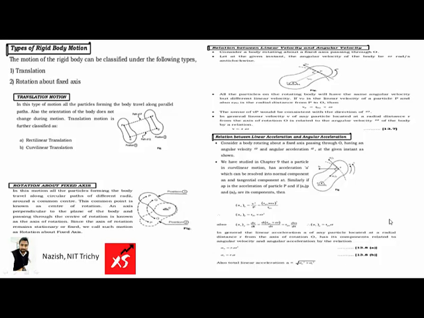Here we won't be using the terms linear velocity or linear acceleration, but we will be using the terms angular velocity and angular acceleration. Now we can easily establish a relationship between linear velocity and angular velocity. Let's look at the figure and consider a body rotating about a fixed axis passing through a point O. At a given instant, the angular velocity of the body is represented as omega. All the particles present in the body will have the same angular velocity, but of course a different linear velocity.